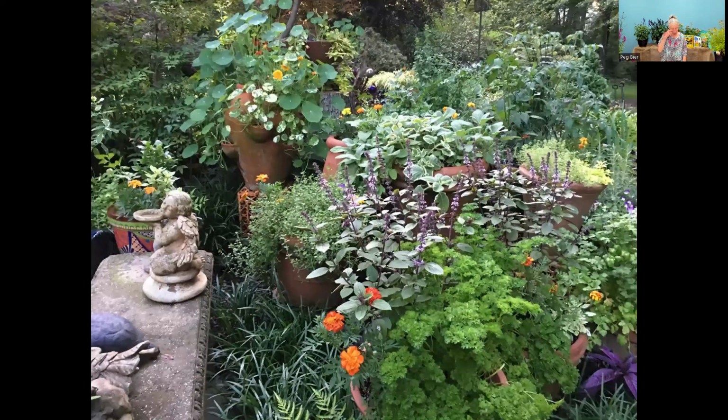And in the next picture, I do want to say that this is a gathering of herbs just outside my kitchen door where I have sunshine, and they are in containers because it's easy for me to walk out the door and snip those plants, whether it be parsley or thyme, oregano. I've got quite a few there.